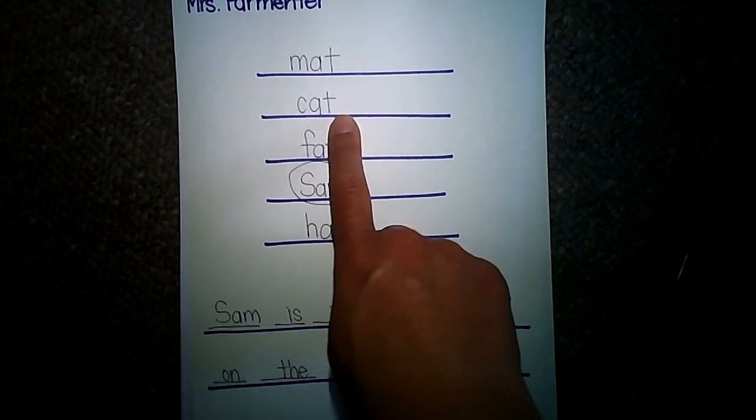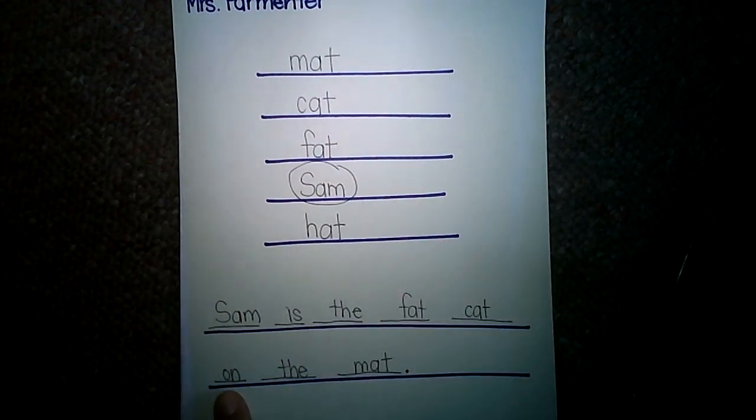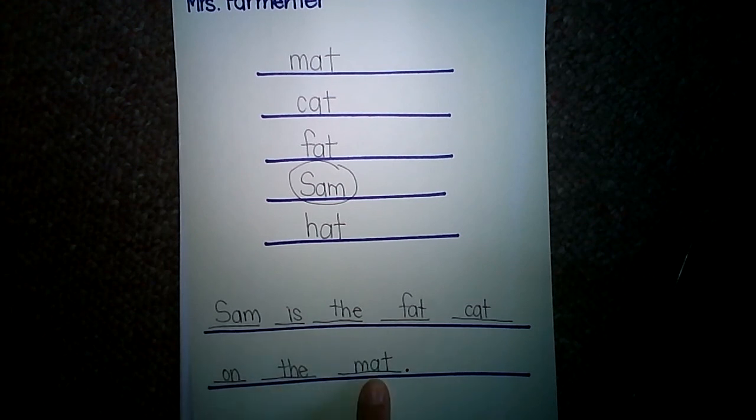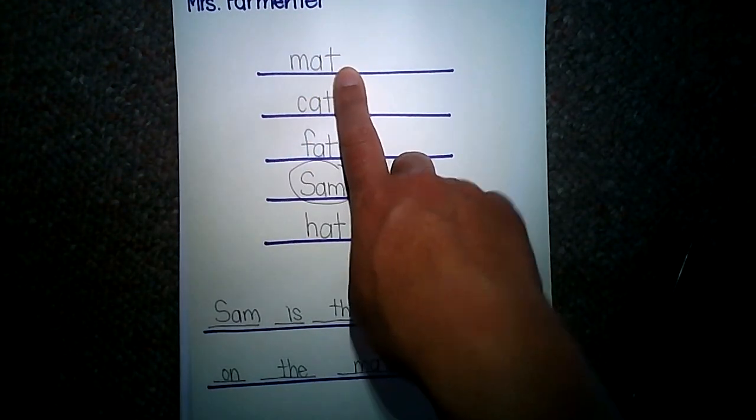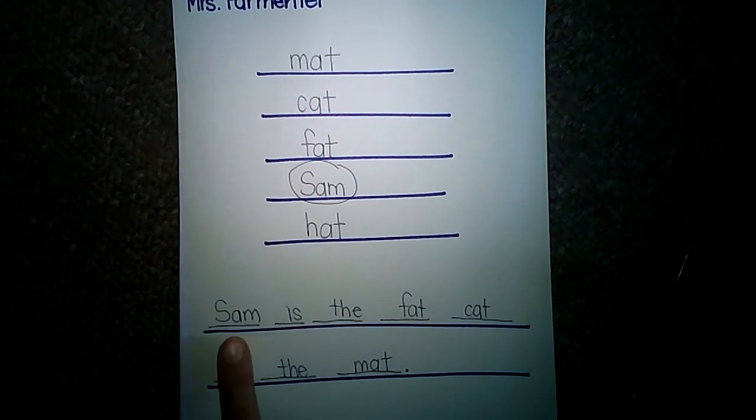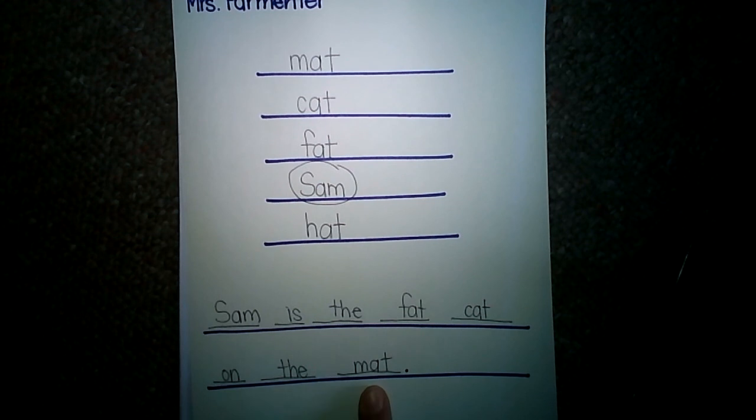Cat, in our list again. On is not a sight word, but we can sound it out. O-N. The next word is the same sight word as we had right here, the. And then our last word, mat, is right up here. Let's read our sentence one more time. Sam is the fat cat on the mat.